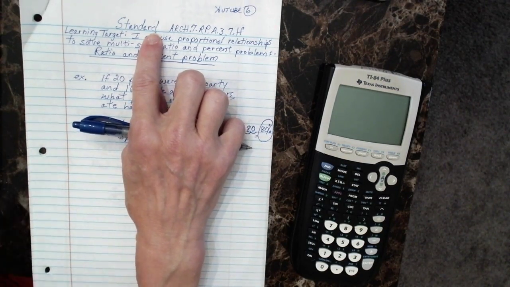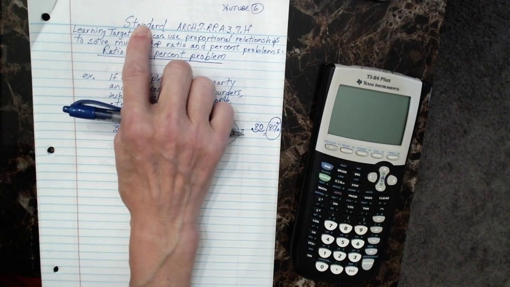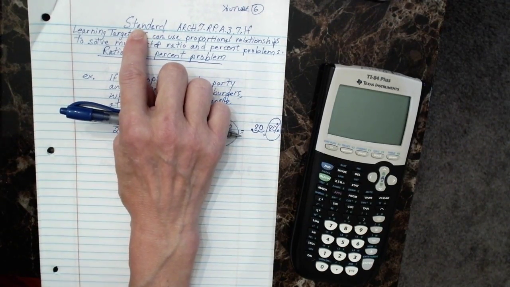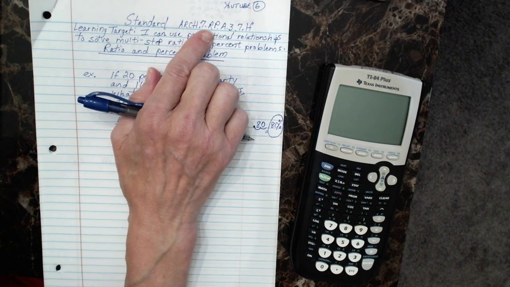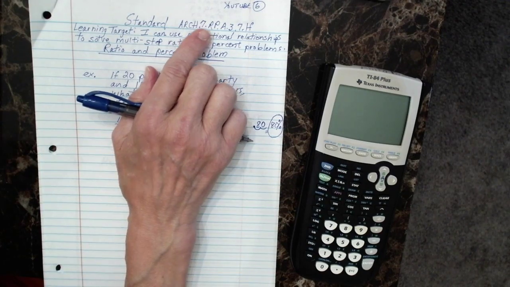So here we are again, starting a new standard, ARCH.7.RP.A.3.7.1f.